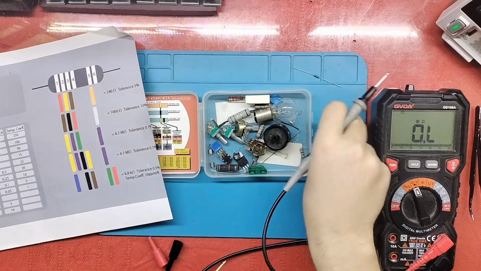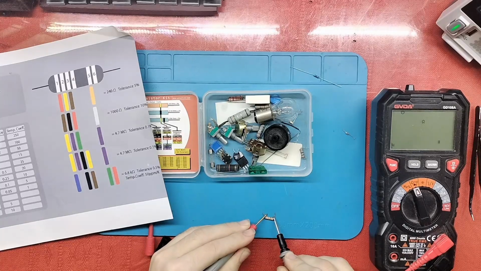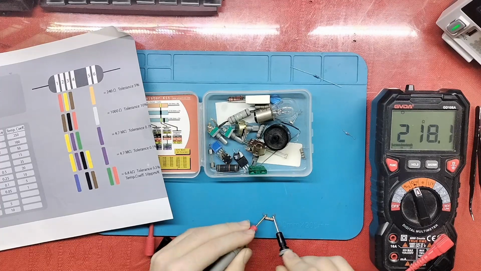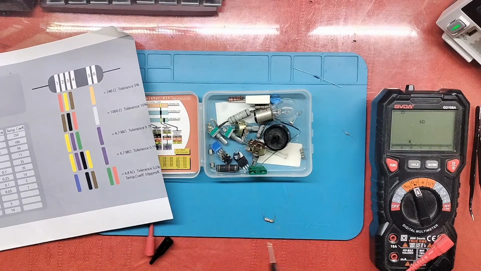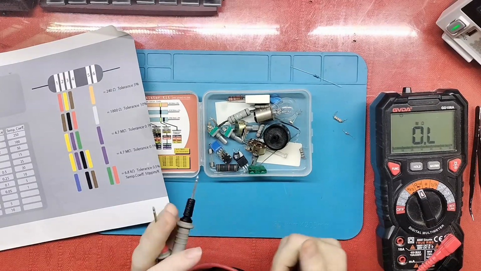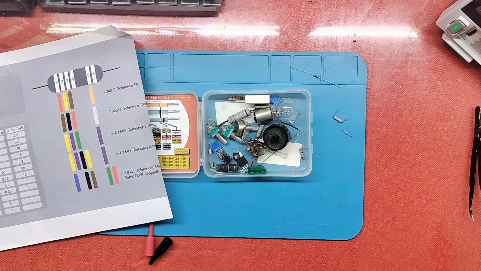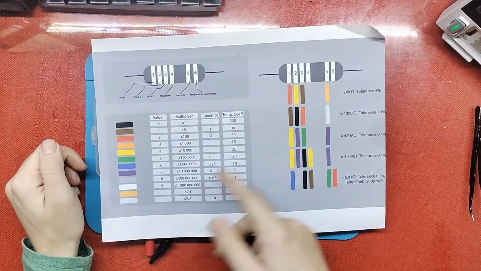So let's say this resistor, if you just go like this, it's gonna tell you the straight up value, which is usually pretty close. So yeah, that's pretty much the best way to measure them. It's quick and it's easier to just do it than having to do the whole calculation, the first and then the second, then multiply.